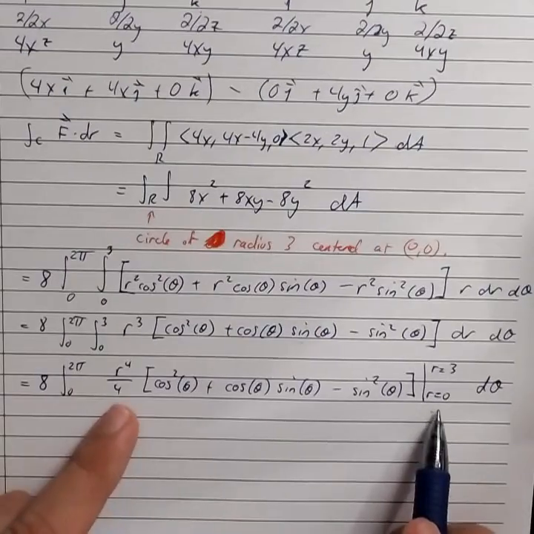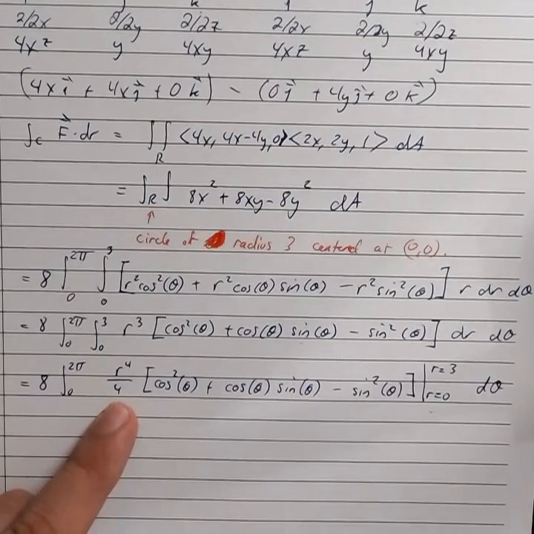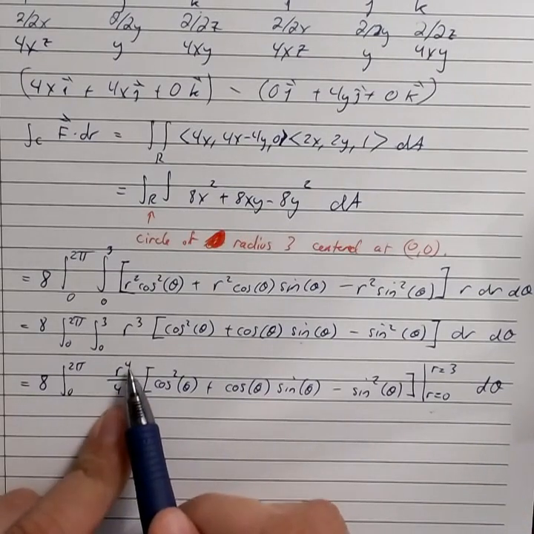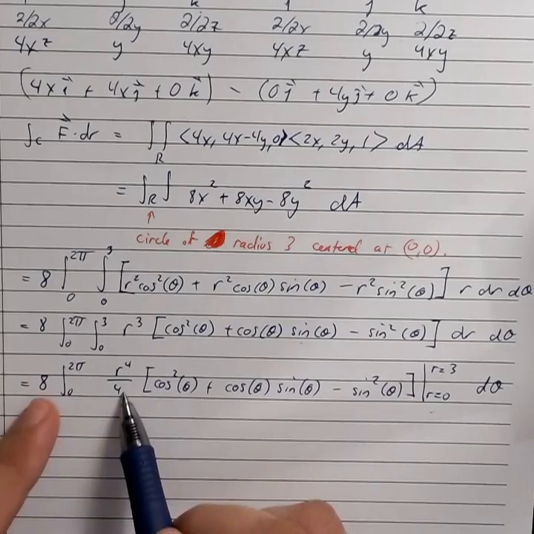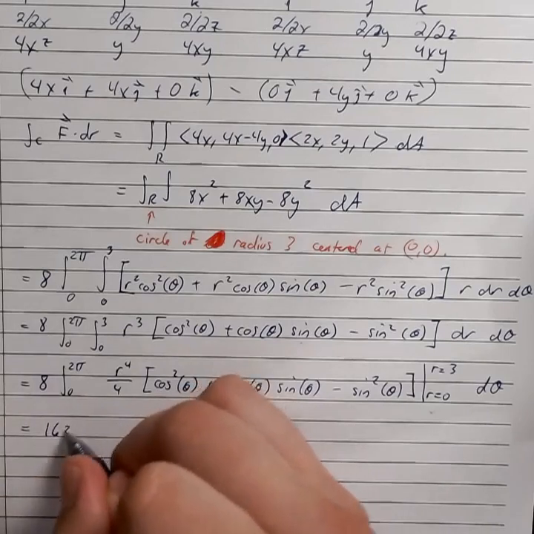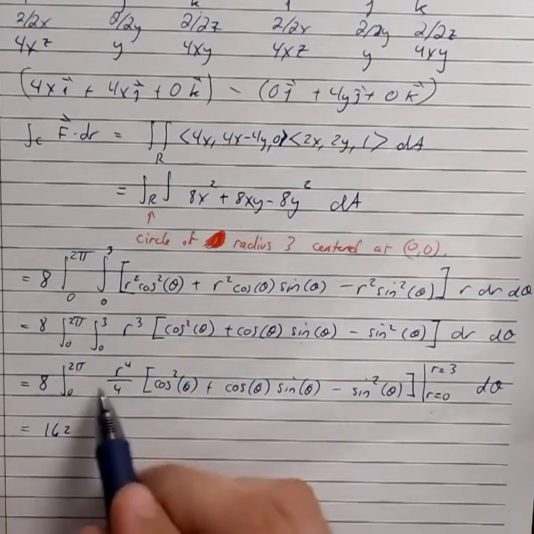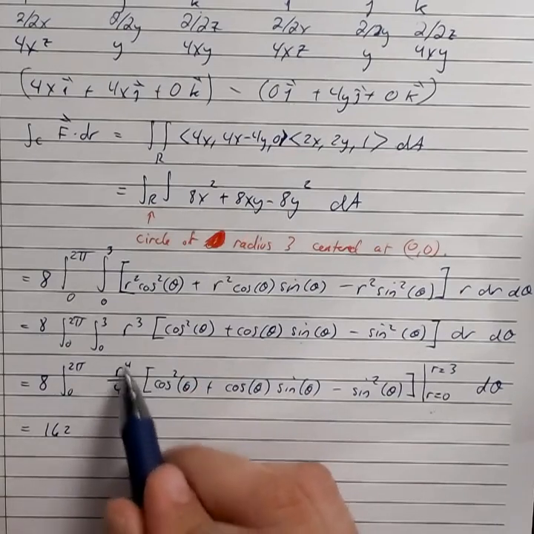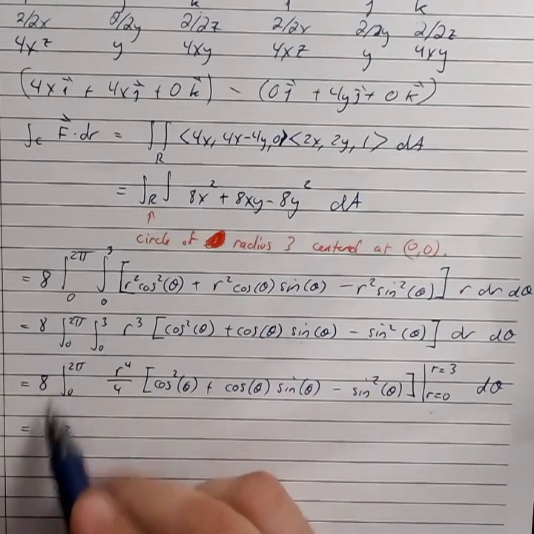Obviously, if we substitute in 0, that whole thing is 0, so we don't worry about it. But if we substitute in r equals 3, we're going to get 3 to the 4th is 81 over 4. If we multiply that by that 8 out here, 81 over 4 times 8 is going to become 162. So that's going to be 162. All right. The 0 doesn't do anything. Plugging in a 3 here gets you a fraction. But since that's a constant, you can factor it out times the 8.